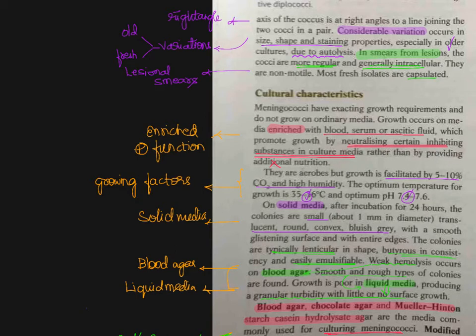Coming to the growth factors, it is capnophilic, so it requires 5 to 10% carbon dioxide and high humidity. It requires 35 to 36 degrees Celsius, that is normal temperature, to grow, and a pH of 7.4 to 7.6. It grows on either solid media or liquid media.